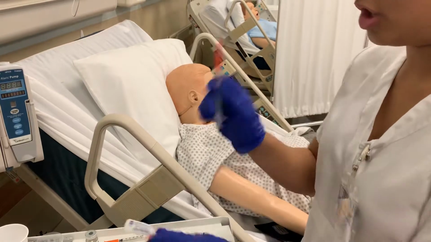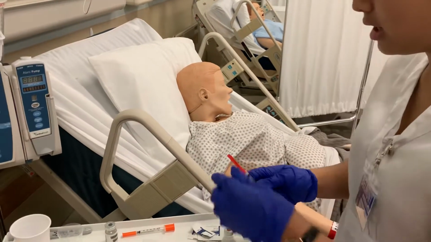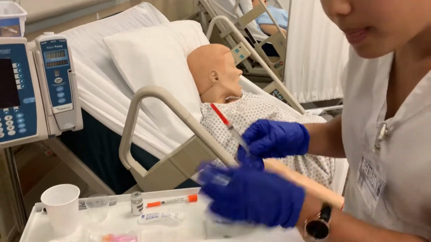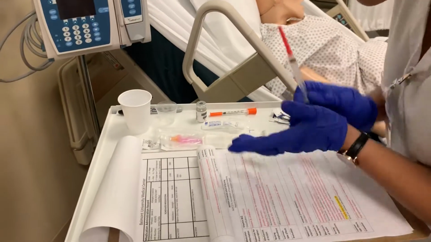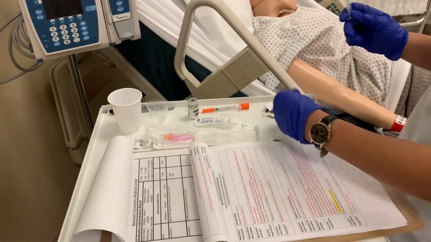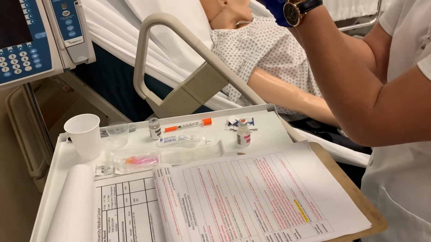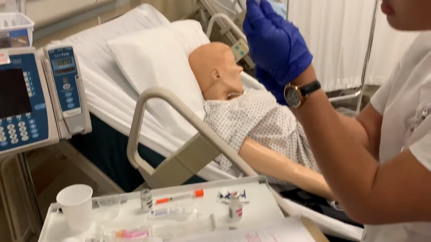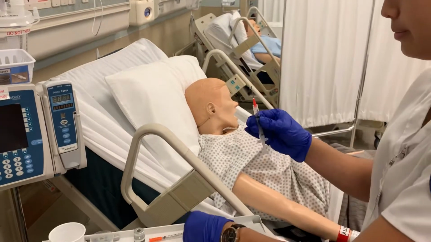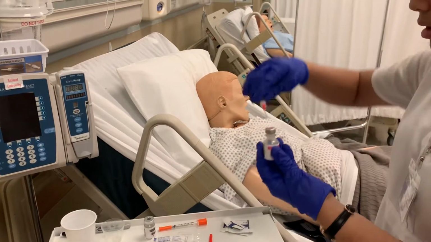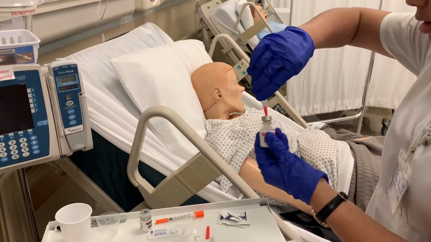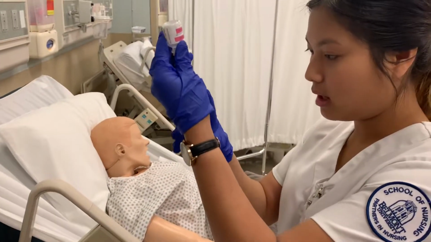Twist it, ensure that the needle is on there, and I would make sure, yep, vitamin B12, and then 1,000 micrograms, and 1,000 is 1 milliliter, so I would pull down, make sure that's correct. And then keep it at eye level.